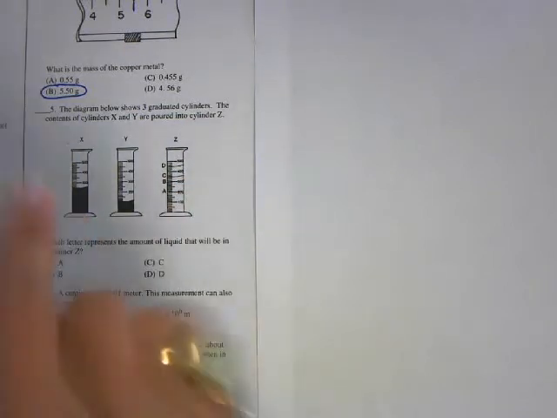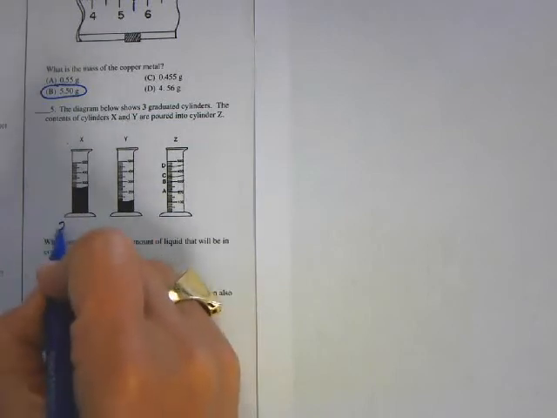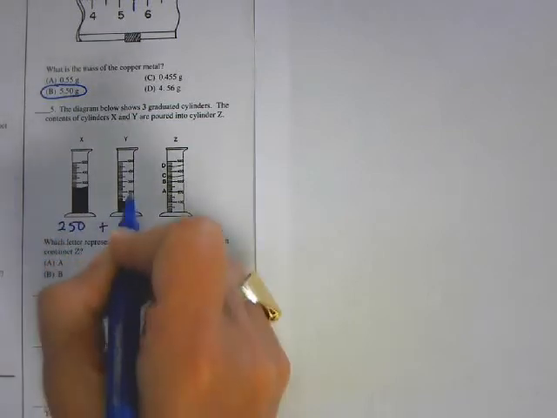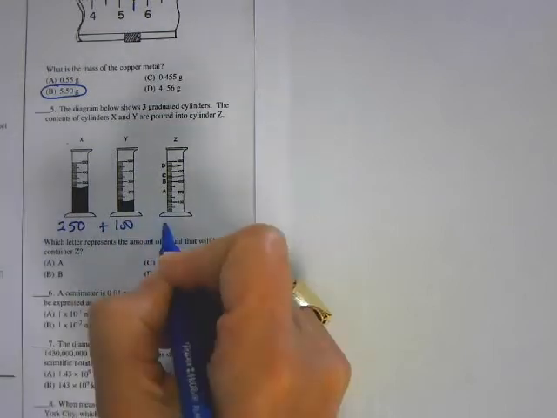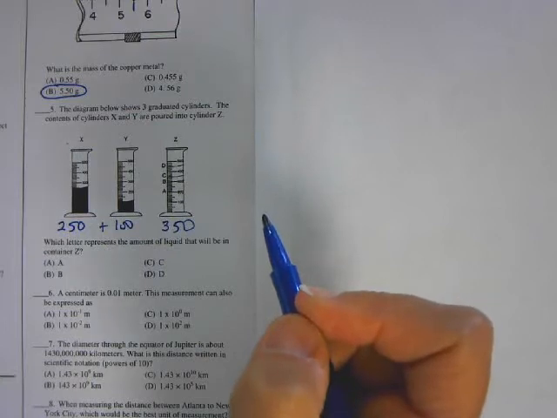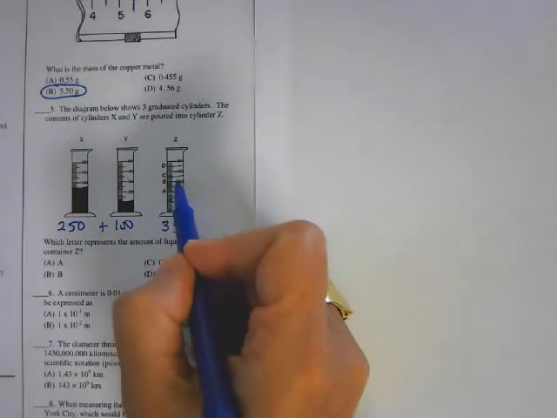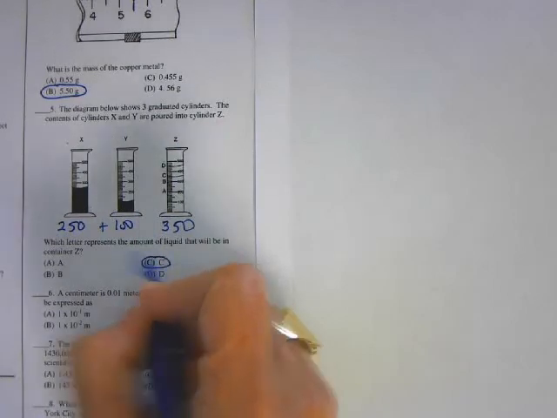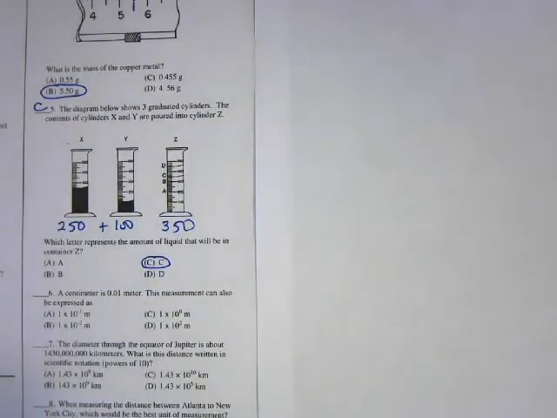So I have to read this. This is 250. This one is 100, and when they add them together, I get 350. Then they have the little choices there, so 350 would be letter C. Again, it's a lot easier to look at this large copy, and on the test you'll be able to see it.